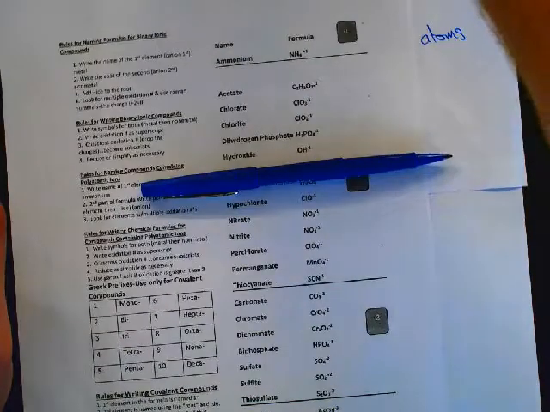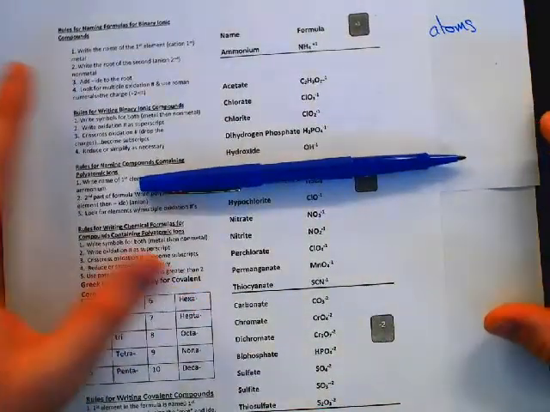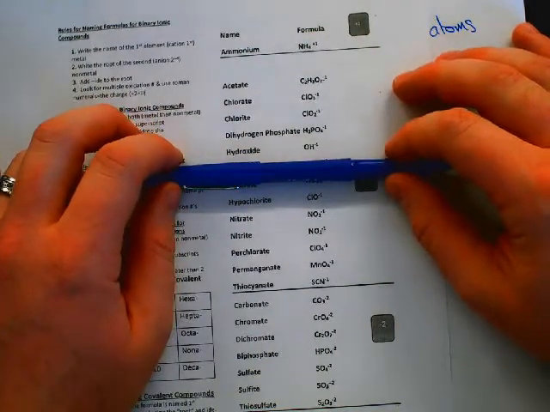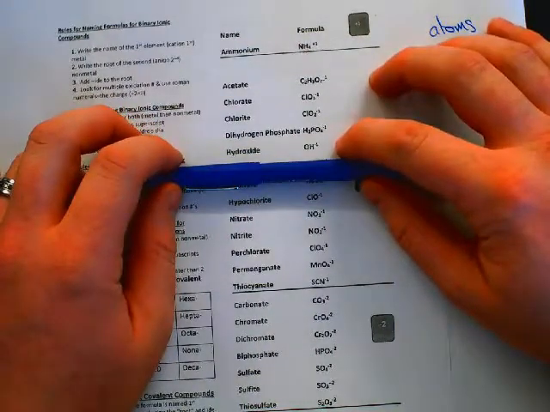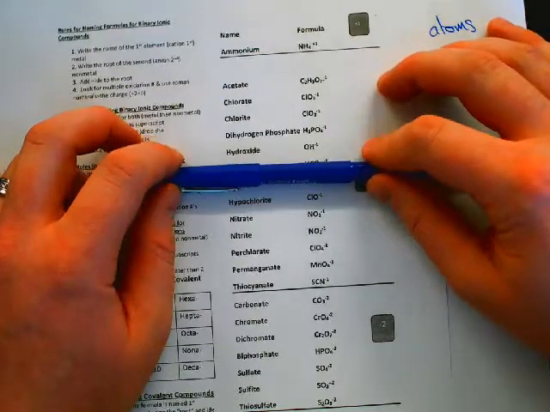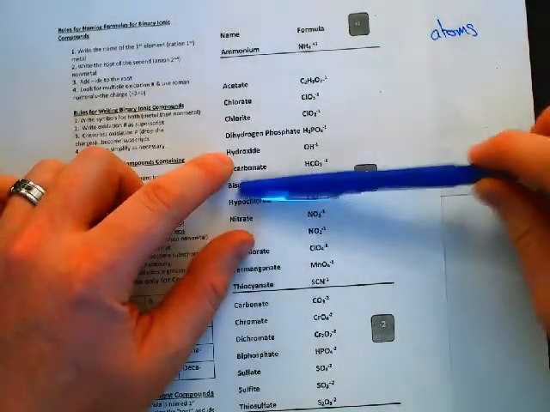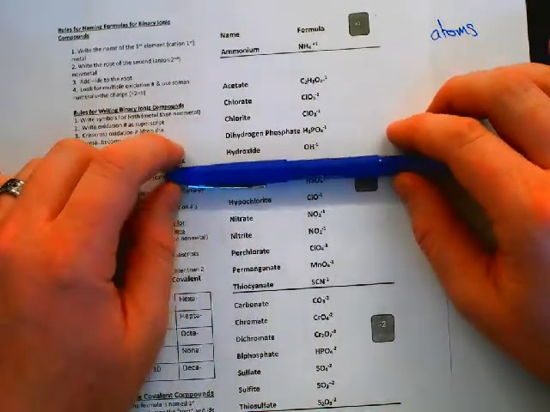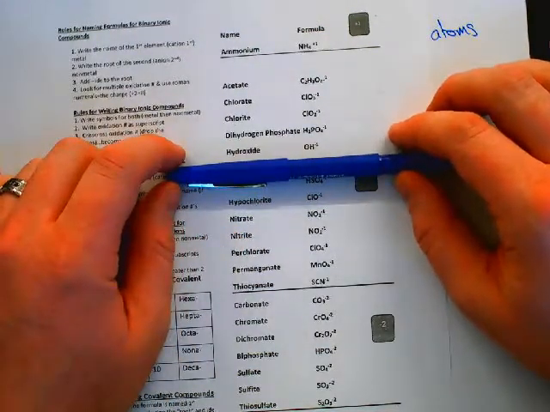Hydroxide is not following the rules and is not playing fairly. Hydroxide is an OH polyatomic ion. It sounds like hydride or oxide, which are both hydrogen and oxygen, both on the periodic table, but hydroxide is the only polyatomic ion that you will deal with that ends in IDE. Be aware of it because it's going to trick you.